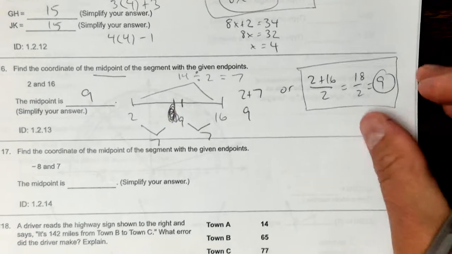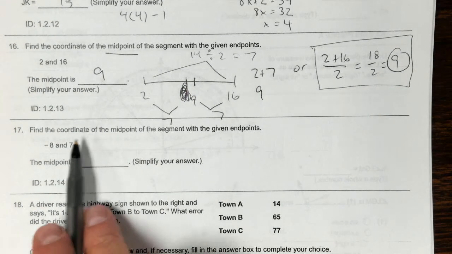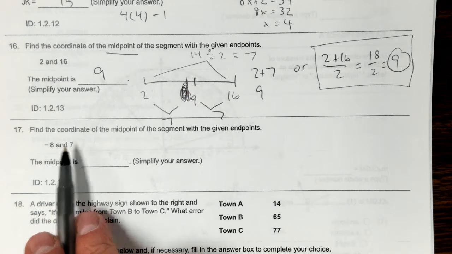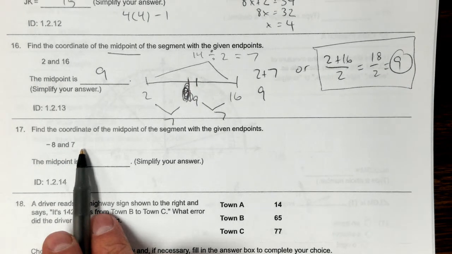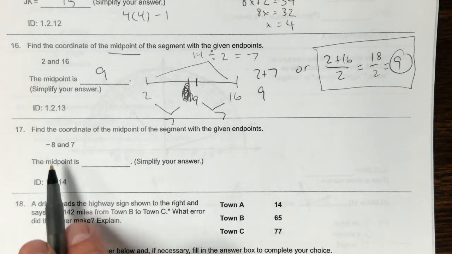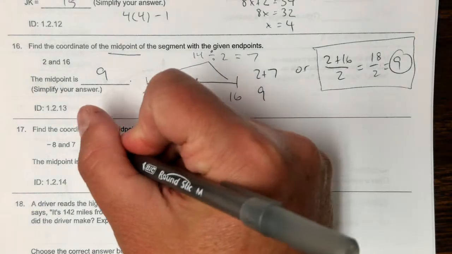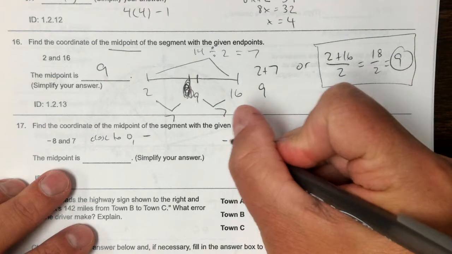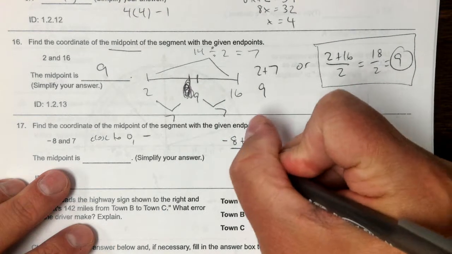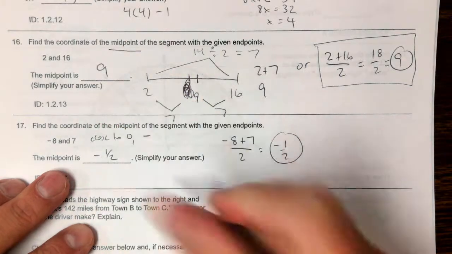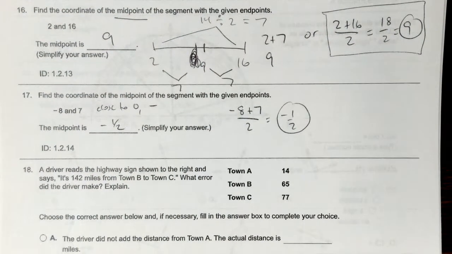Okay. So this one says you're doing the midpoint between -8 and 7. If it were -7 and +7, it'd be 0. Right? So it's just a little bit negative. It's close to 0, and it's negative. So -8 plus 7 divided by 2 is -1/2. And leave it as a fraction.